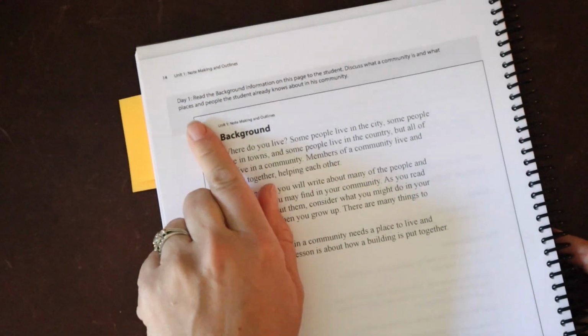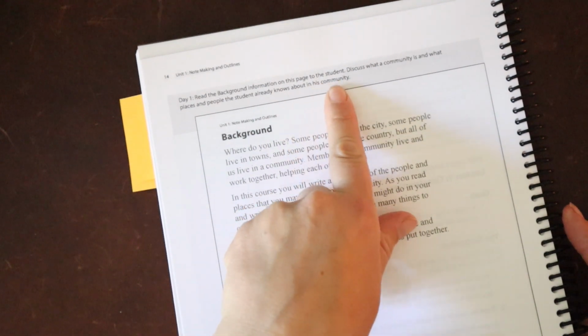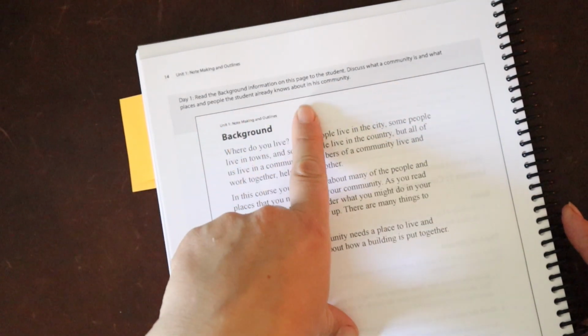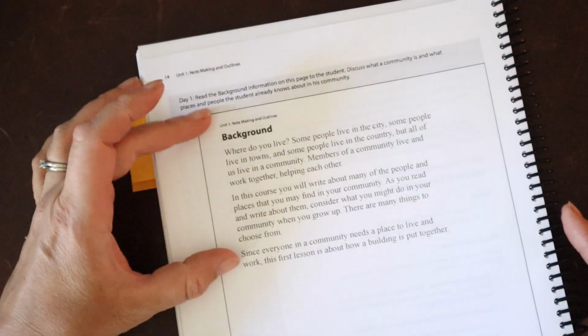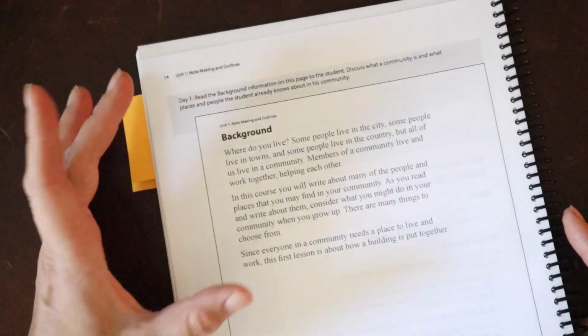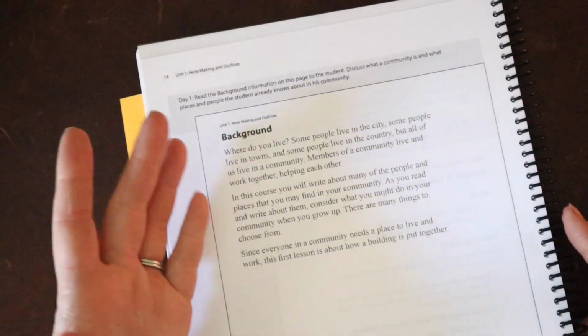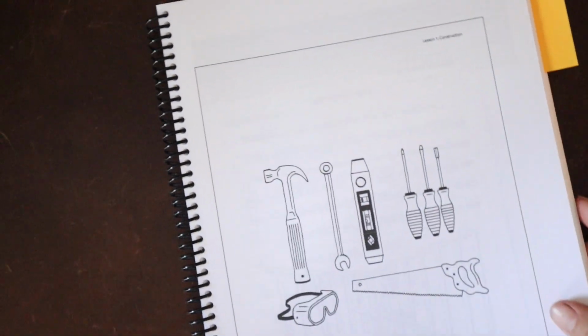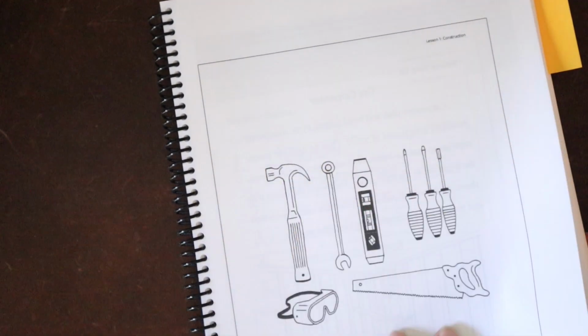Okay, day one, you're going to read the background information on this page to the student, discuss what a community is and places and people the student already knows in their community. So we're already kind of talking about this idea of partnership reading and writing. So the parent is going to read this. If you had an advanced reader, they could obviously read that themselves. Then we have this little toolbox here, construction equipment.